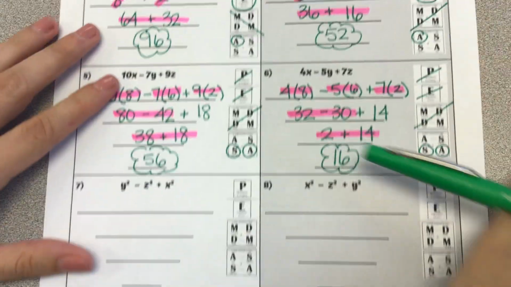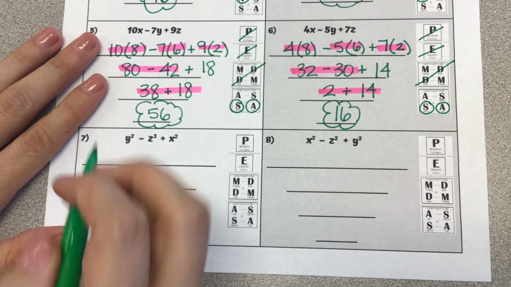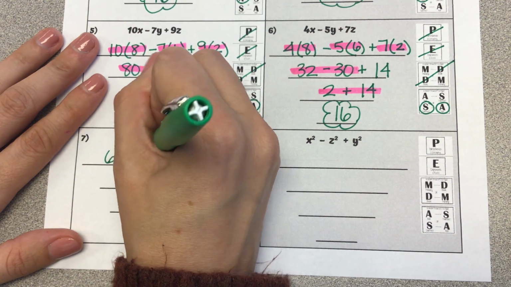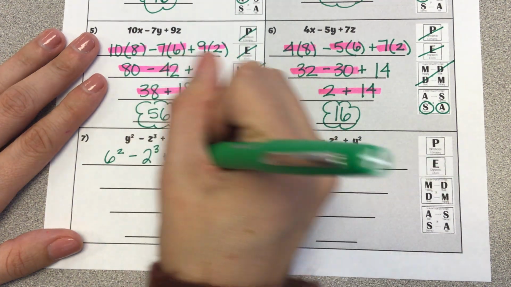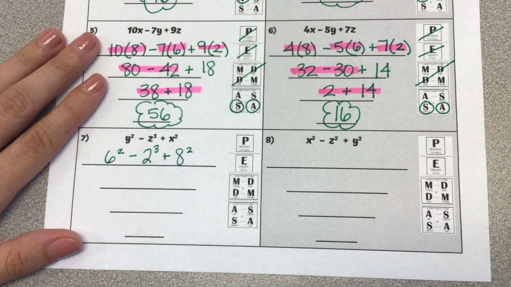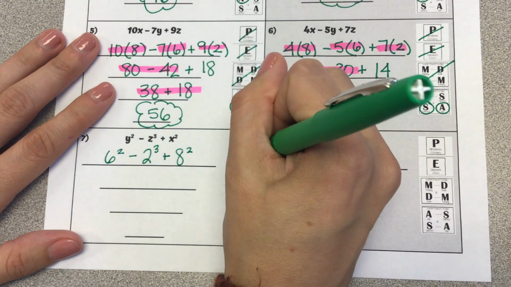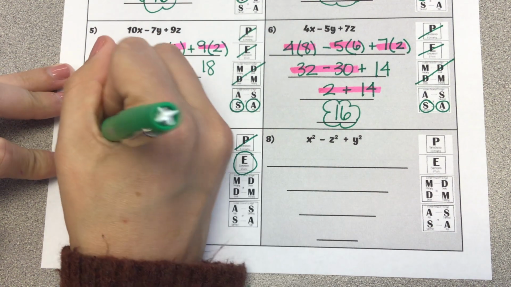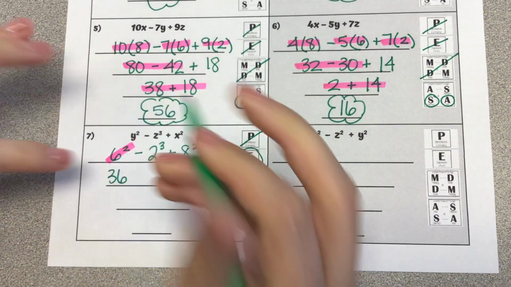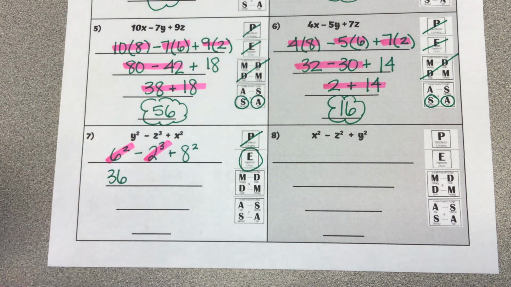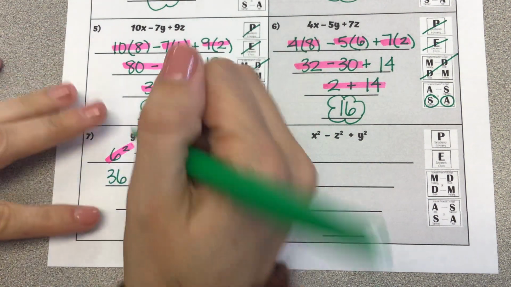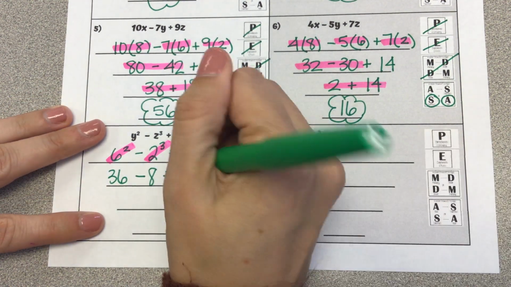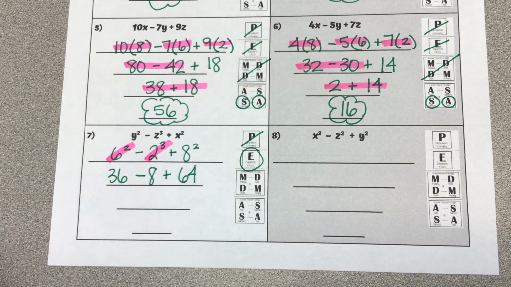All right, last two problems that are similar. We've got y squared, so I'm plugging in 6 squared minus our z value of 2 cubed plus our x value of 8 squared. So order of operations, there's no parentheses, but there are exponents. So I'm going to get rid of these exponents first. 6 squared means 6 times 6, which is 36. 2 to the third power means 2 times 2 times 2, which is 8, plus 8 to the second power is 8 times 8, which is 64.